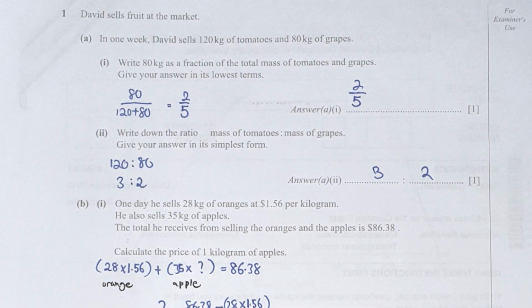So for the first question here, things to take note is that the denominator will be the total weight of tomato plus grapes. So tomato plus grapes is actually 200, and the numerator part, as mentioned by the question, is 80. Hence the result will be 2/5.